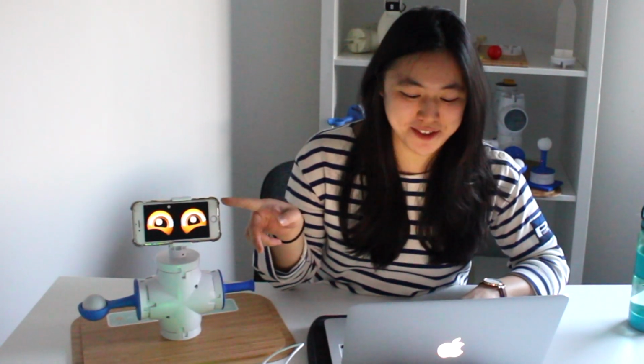Currently it's neutral, and if you click A, it's happy. If you click 1, it's angry. If you click B, surprised. And if you click minus, it's disgusted. So let's keep it at happy. And that's a good example of how to use the new key pressed block.